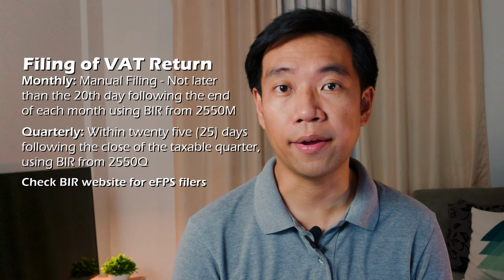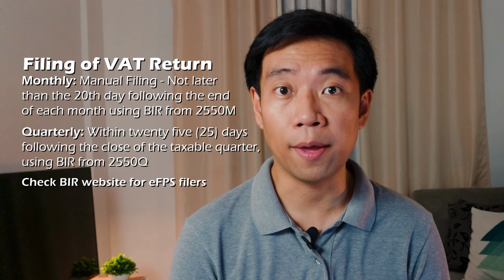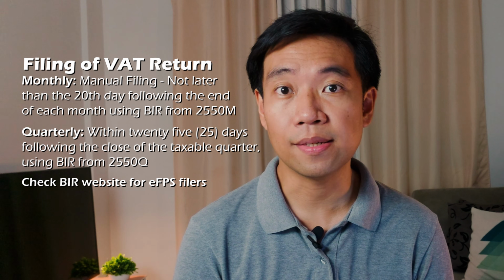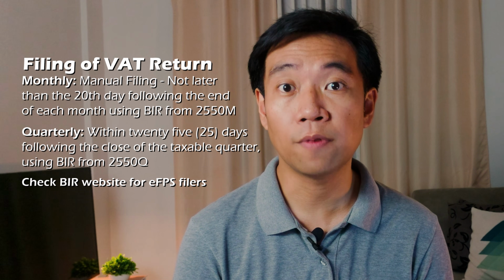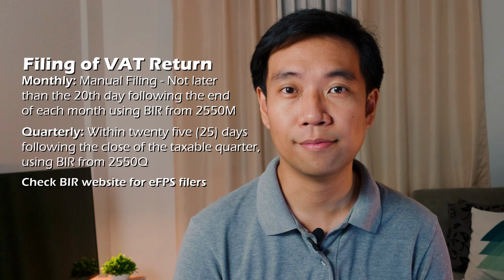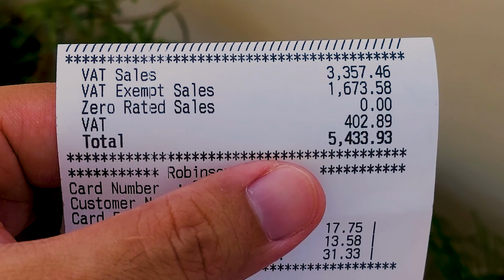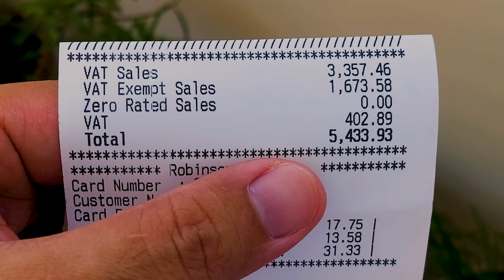So VAT is actually filed on a monthly basis using BIR form 2550M and on a quarterly basis using BIR form 2550Q. Now, one of the challenges in mastering VAT is actually knowing when a transaction is a regular sale, exempt sale, or zero-rated sale. That's why I strongly suggest that you familiarize yourselves with the list given by BIR.